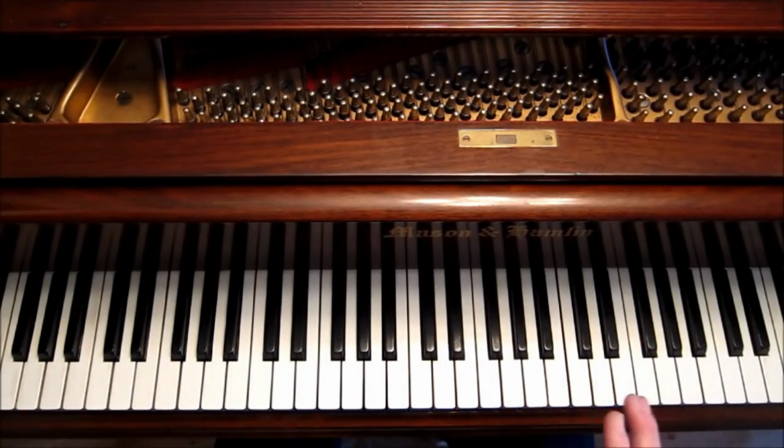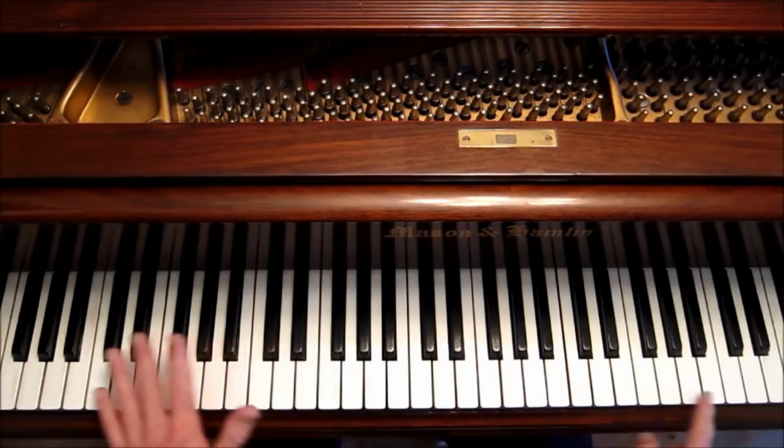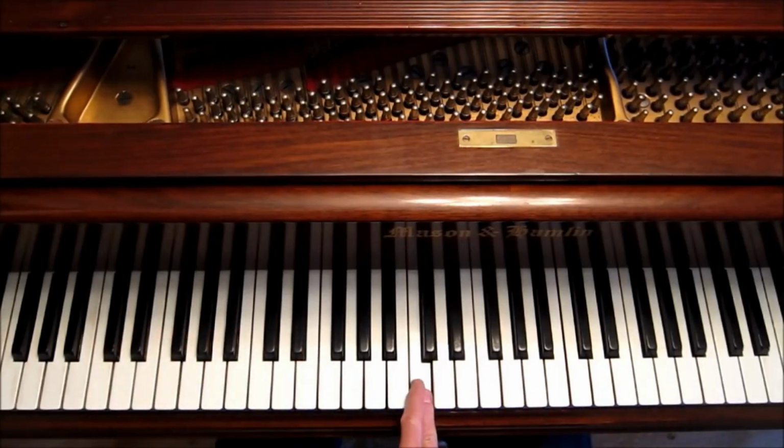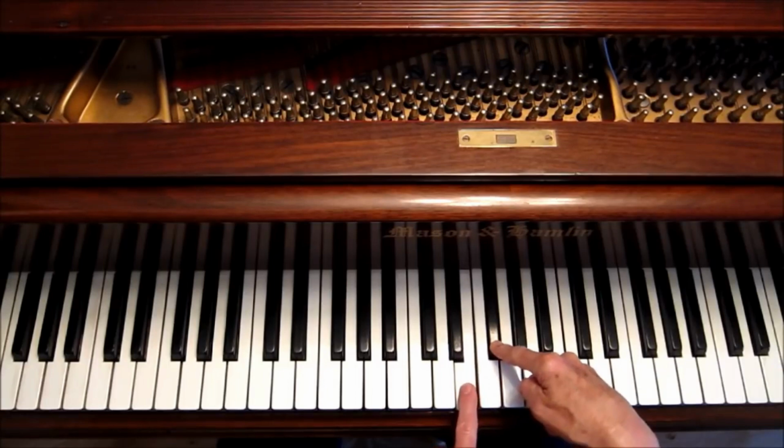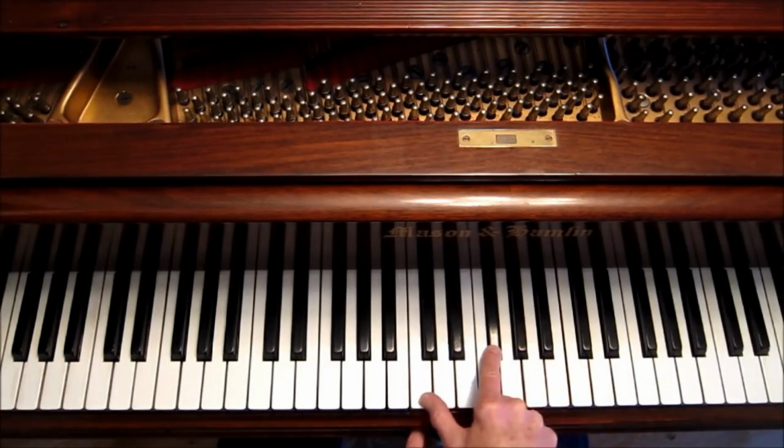So now, the tritone, tri meaning three, we can find it in a couple of ways. One way is to take any note anywhere on the keyboard. We'll take middle C and go up 3 whole steps: C, D, E, and now we have to go up to F sharp. So that interval is a tritone.